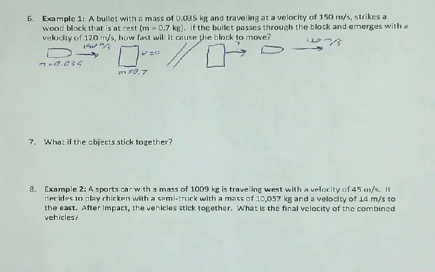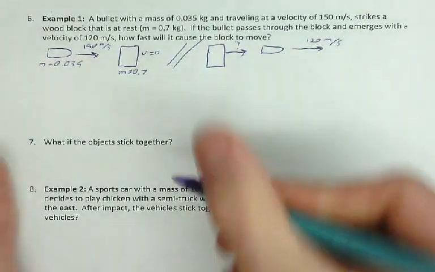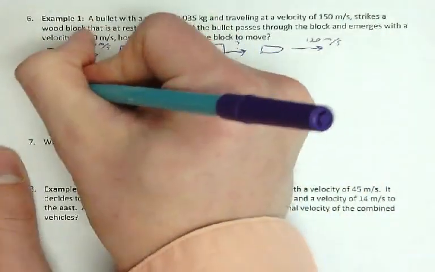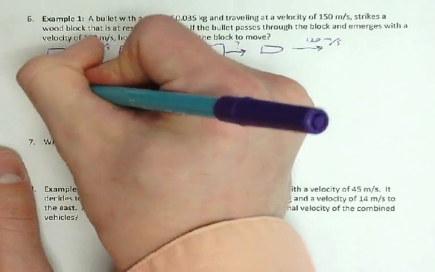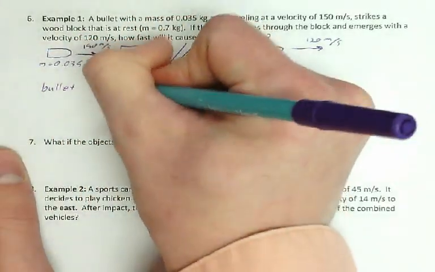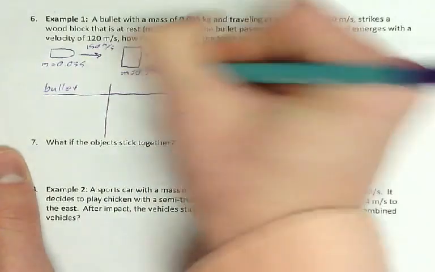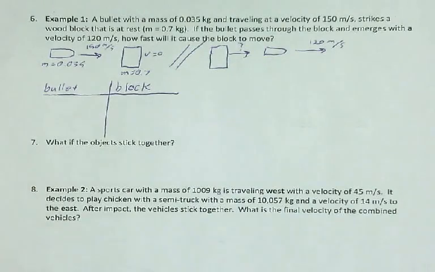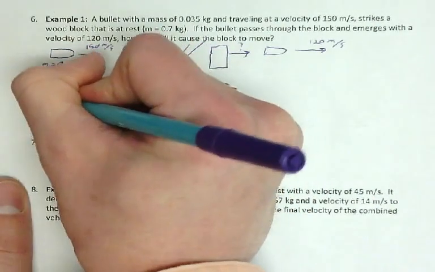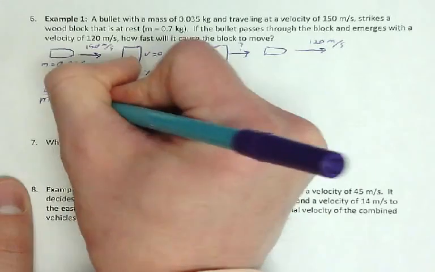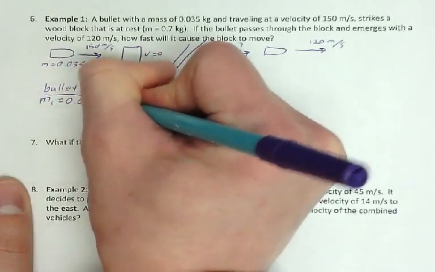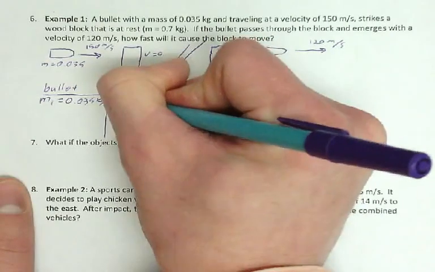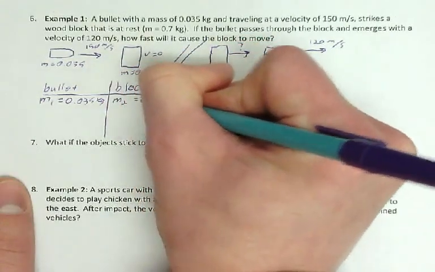Next thing you want to do is make a chart, kind of like what we did with the X and Y components when we did 2D motion, but this is a lot simpler. You want to make a chart that's got both objects. So we got the bullet and the block. And we're just doing this to organize the information that we have. The bullet's mass, we'll call that M1, is 0.035. The block's mass, we'll call that M2, is 0.7.